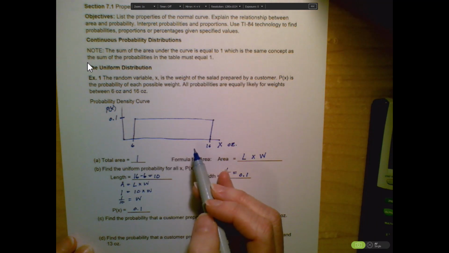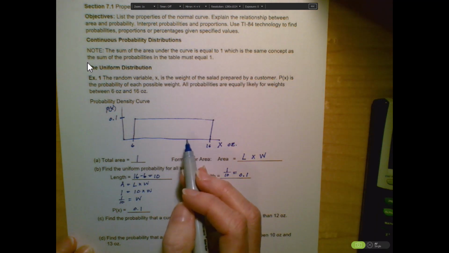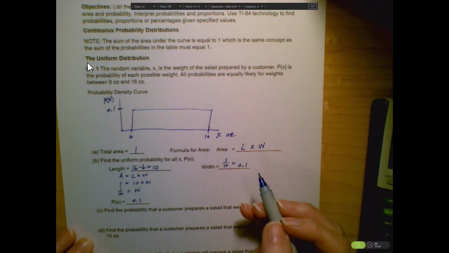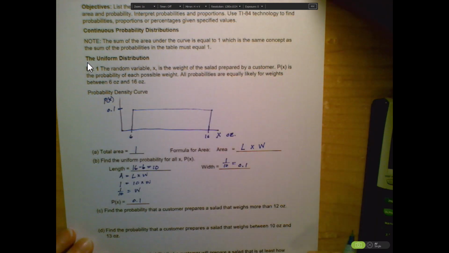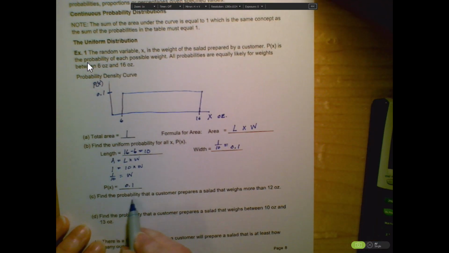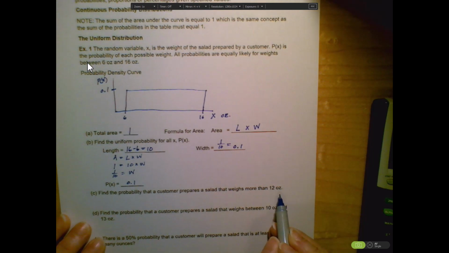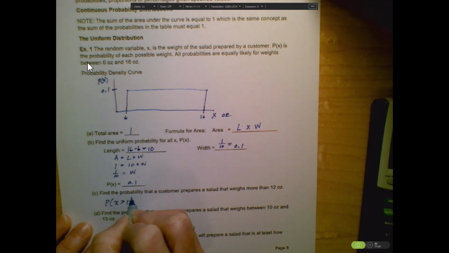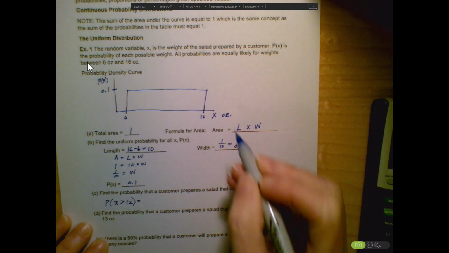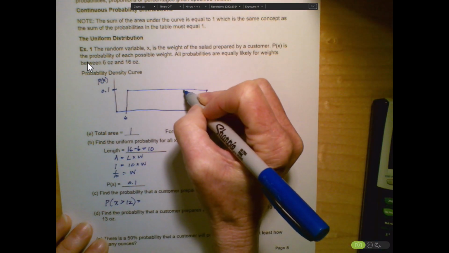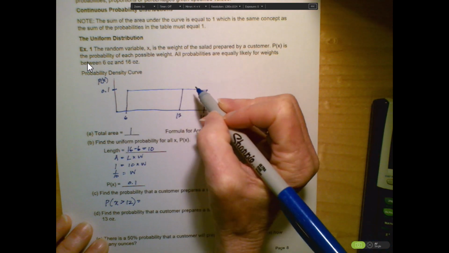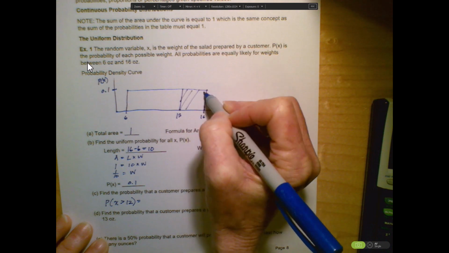We can answer questions about what's the probability of less than this, greater than that, in between these two numbers, because it's just going to be the area of smaller rectangles inside this big one. So for example, find the probability that a customer prepares a salad that weighs more than 12 ounces. So the probability that x is greater than 12. Well, that's just the area above 12. So let's mark off just wherever we think 12 is. Maybe it's here. It's probably not quite right, but we're looking for this area.